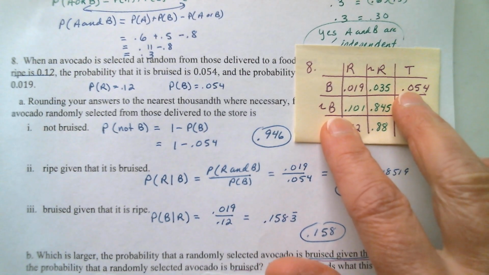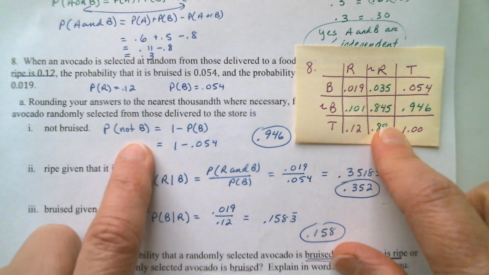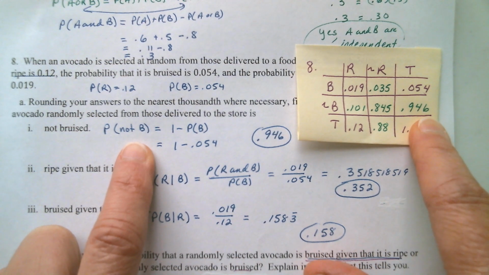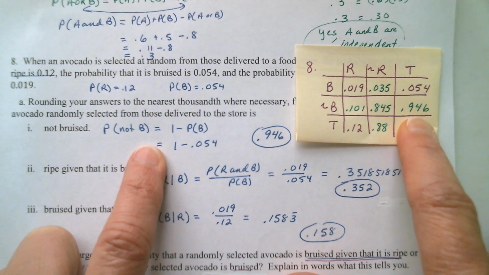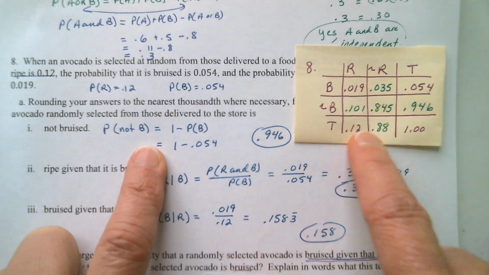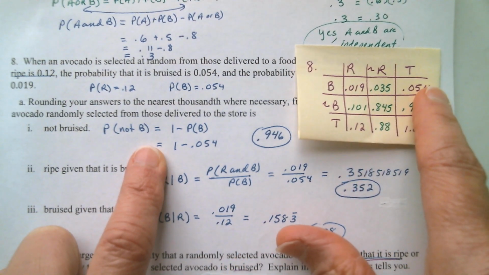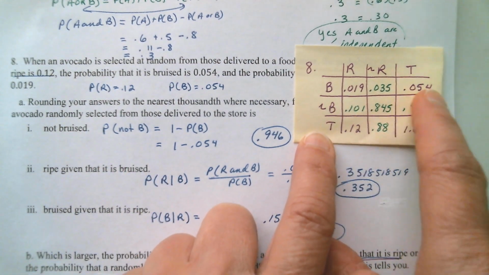Or you could have used the table, right? Probability not bruised, right? Not bruised would be all the way at the total here, 0.946. So the purple was given to us and then just filled in the table. The green is what was filled in after the purple was given.